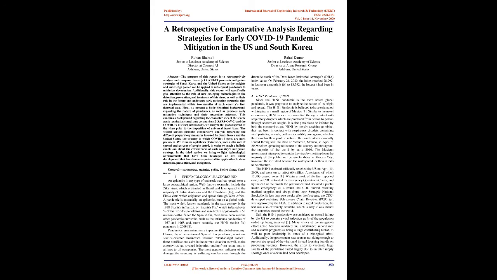Epidemiological background. An epidemic is any type of outbreak that has spread over a large geographical region. Well-known examples include the Zika virus, which originated in Brazil and later spread to the majority of Latin American and the Caribbean, and the Ebola virus, which originated and spread through West Africa. A pandemic is essentially an epidemic, but on a global scale.